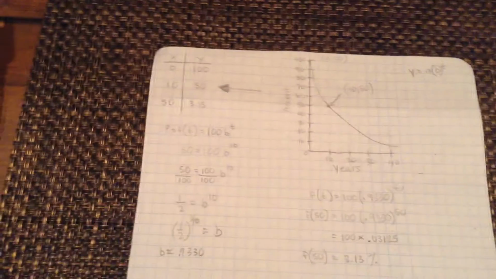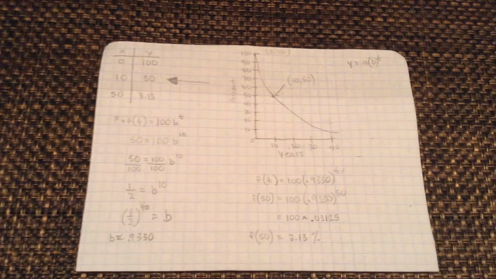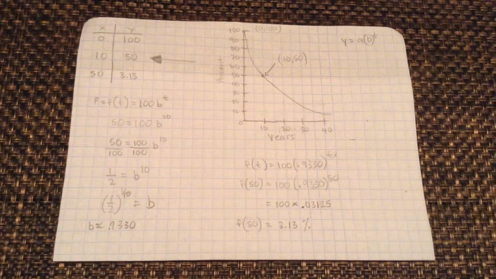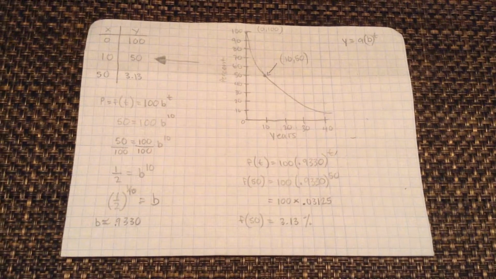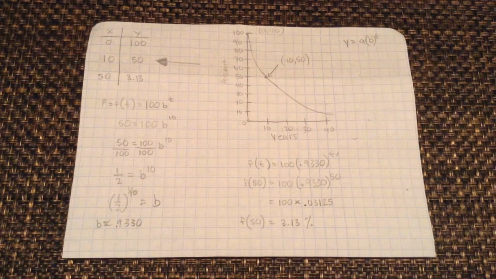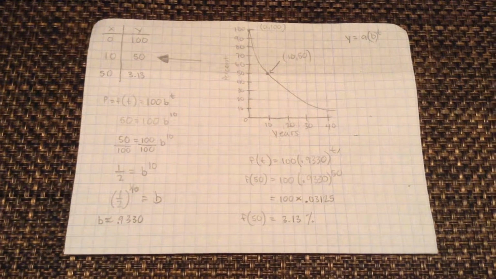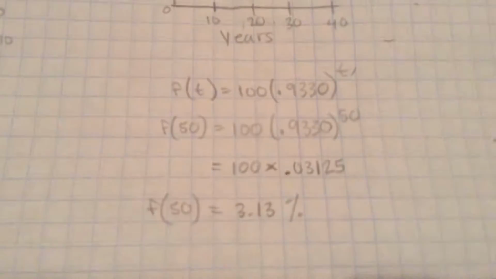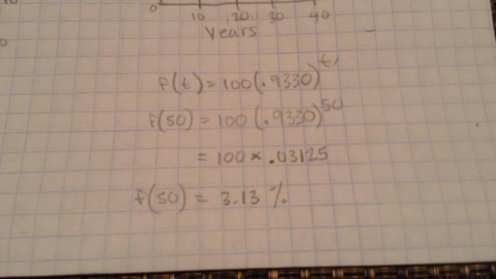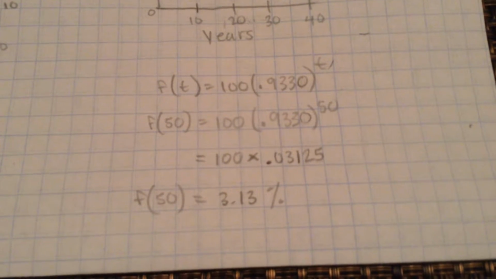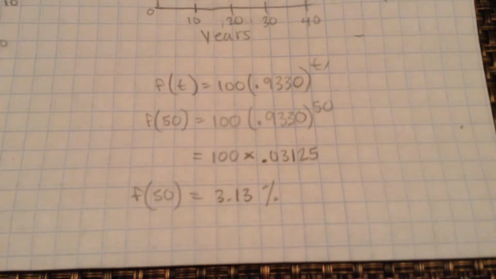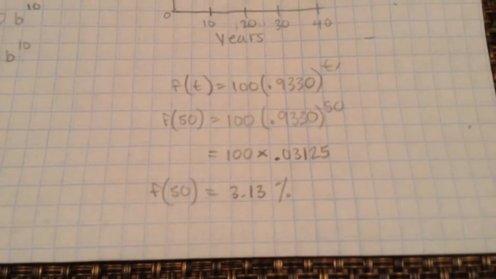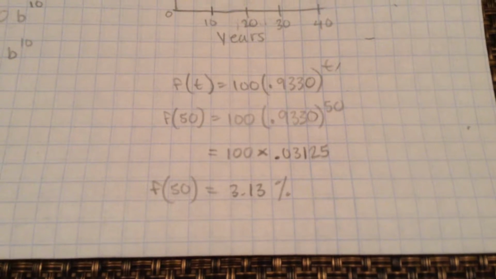So now that we found our b value, we can solve for any point that we want in the graph. This question is specifically asking us for the function of 50, meaning how much percentage of our radioactive element is going to be left after 50 years. So we plug that into t, and I've set it up here. So we have f of t is equal to 100 times 0.9330 to the power of t. That is our equation, and the problem is asking us to find the function of 50.